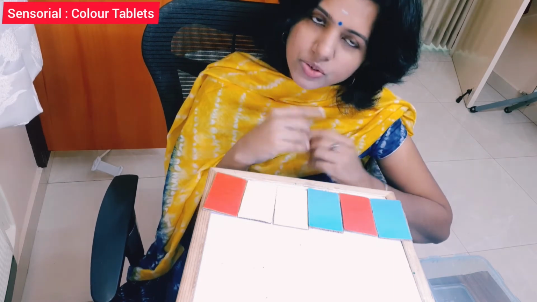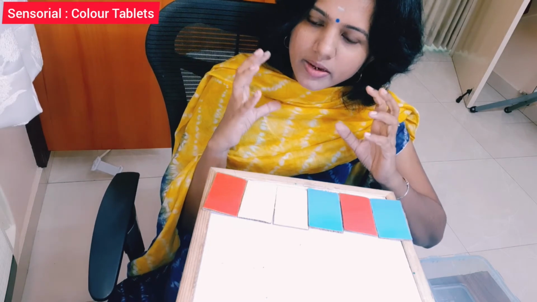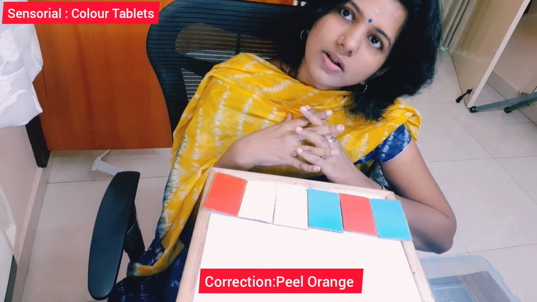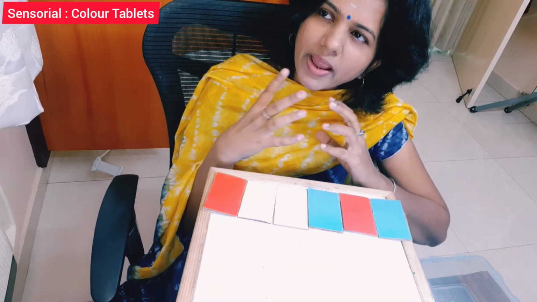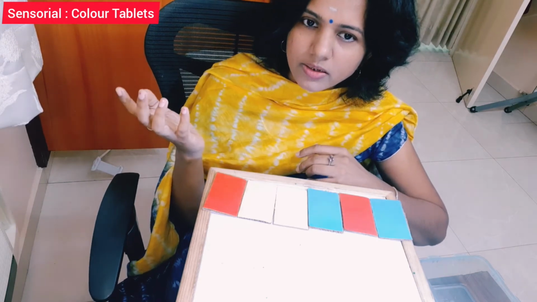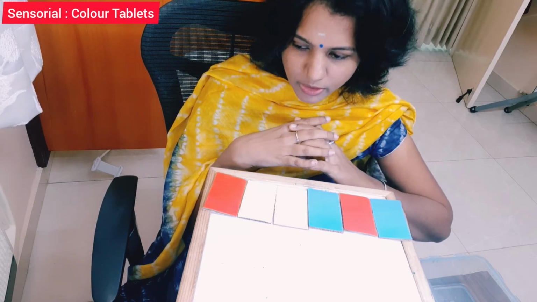So on showing this activity, how can you put this idea in real-time examples? When you're cutting an orange, you can ask what is the color. When you are doing any activity, when you're traveling, you can ask what is the color. So these are the various other activities which you can involve.